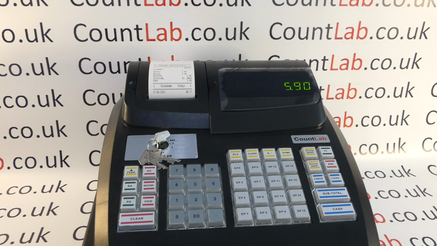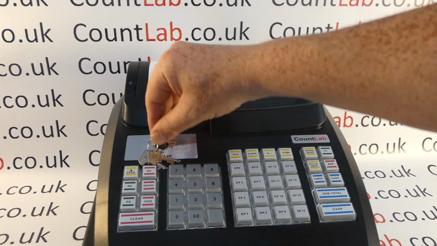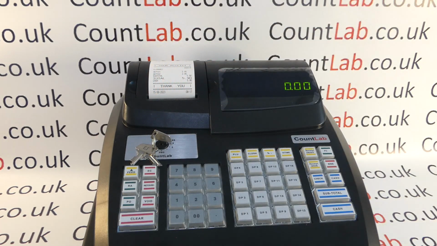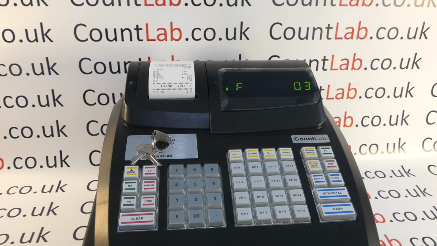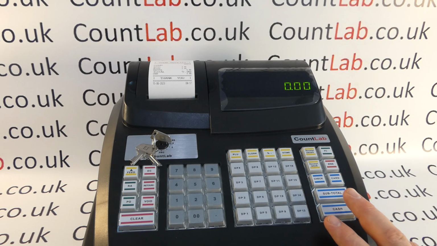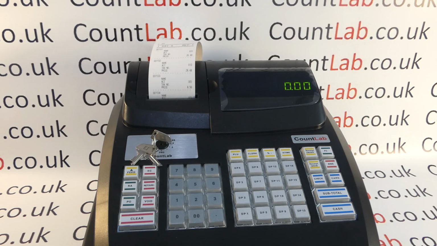I suppose another variation of the standard errors, you might think, well, I'm not in the reg mode, I'm actually trying to do a sales report in the Z position and I've got some type of error message come up. Again, the resolution is exactly the same. You simply press the clear button, and then if you were trying to do your end of day sales report, I guess you would then press cash to produce that report.